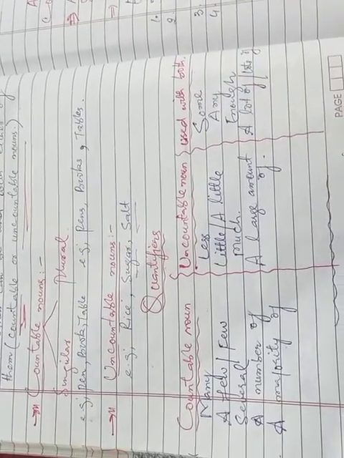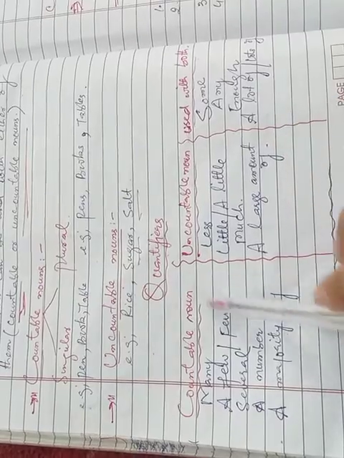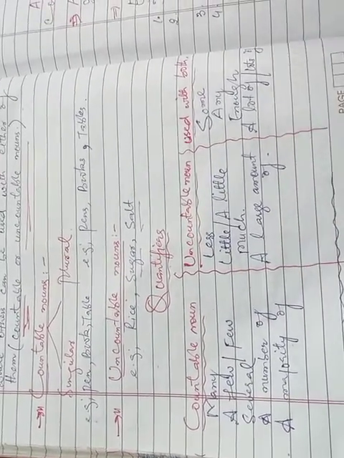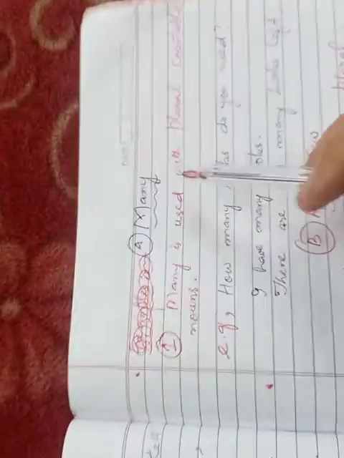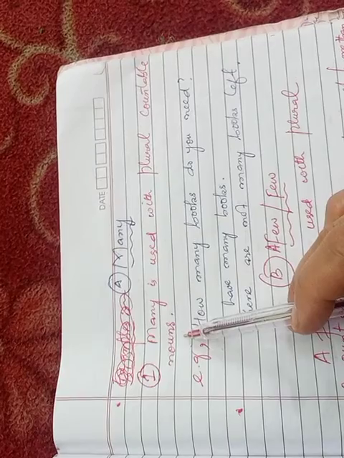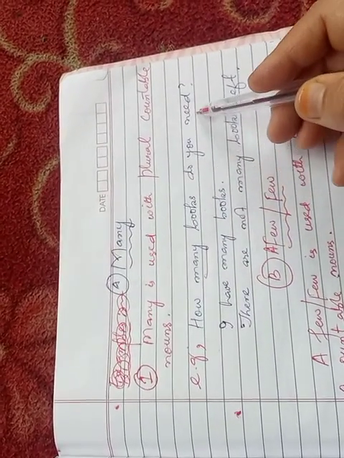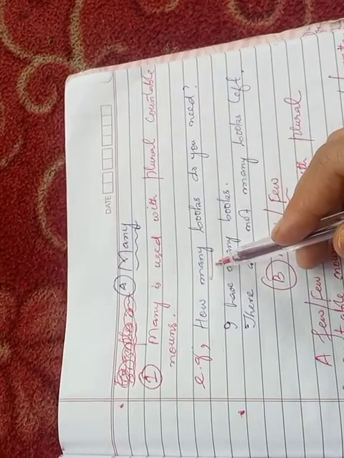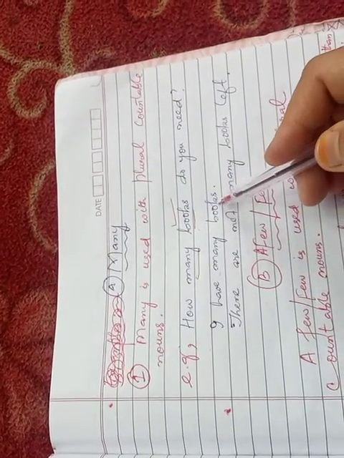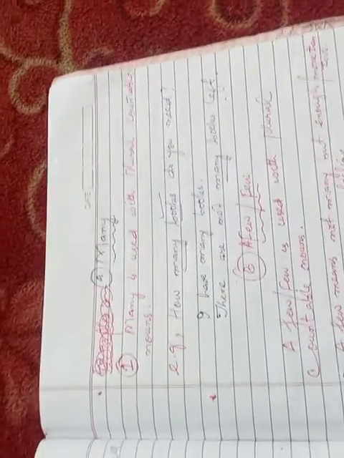Dear students, now I will tell you where these quantifiers can be used, some important uses of these quantifiers. Let's talk one by one. Many. Many is used with plural countable nouns. Very easy. For example, how many books do you need? So here it's used with a plural countable noun. I have many books. There are not many books left. Okay, this was all about many.